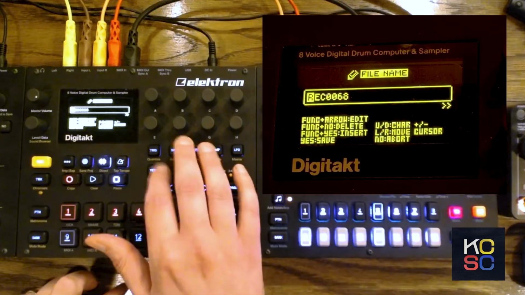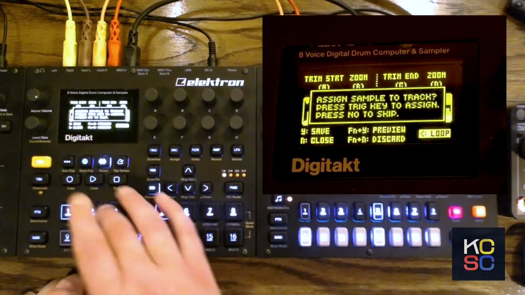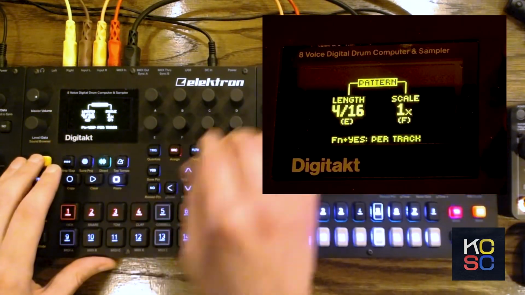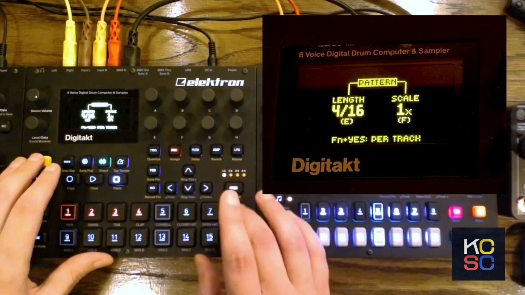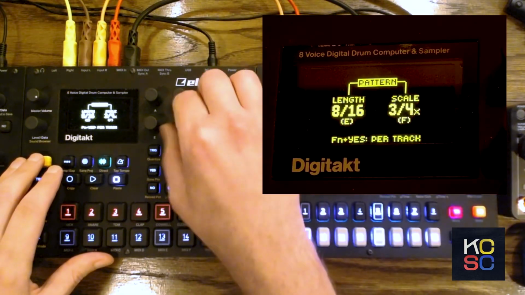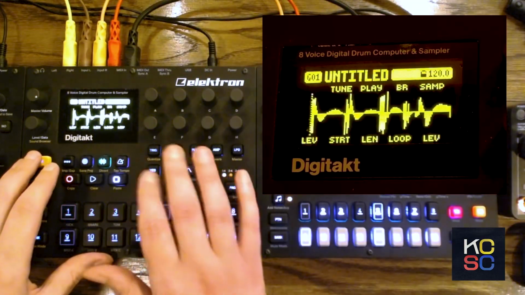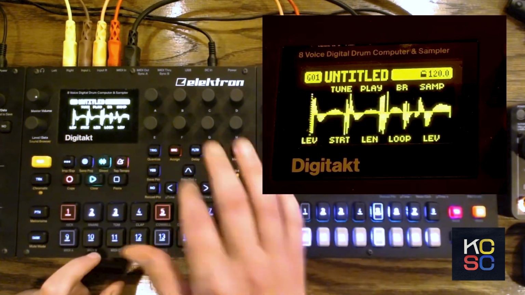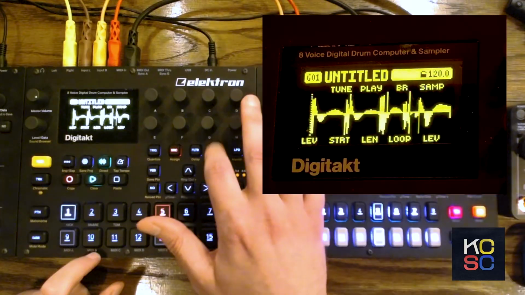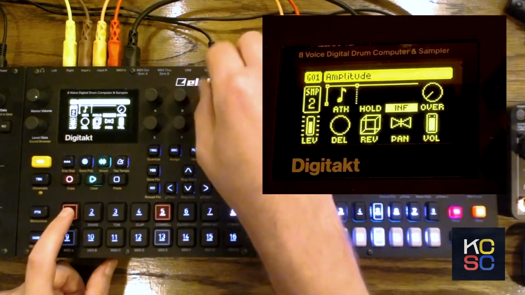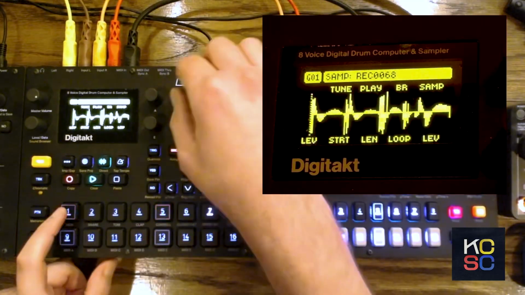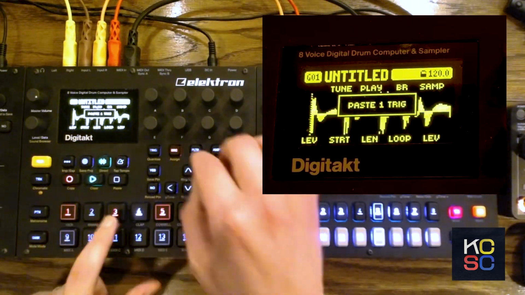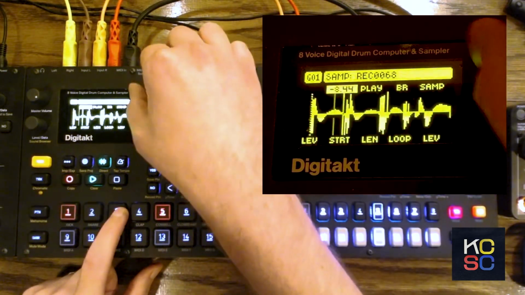And then say, I don't ever name anything, just cool, assign it to a track, mute this track, go to this one, make this one 8 steps long, change the scale down to quarter scale, load in our sample, and then you can decide if you want to lock in infinite decay, and then set it to play mode to fourth loop, and then just copy these trigs, and then start programming it, blocking that.